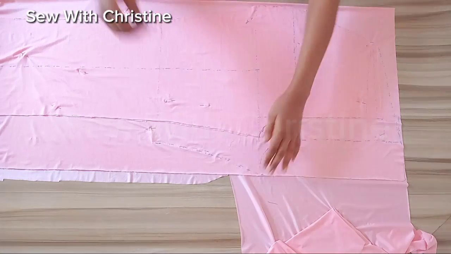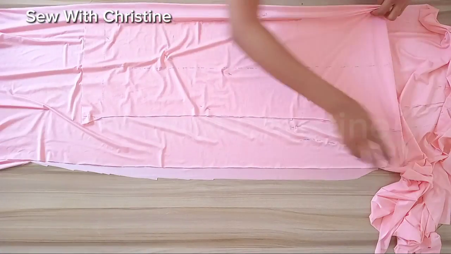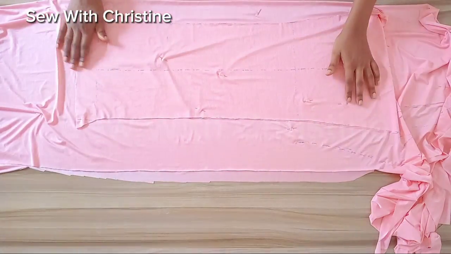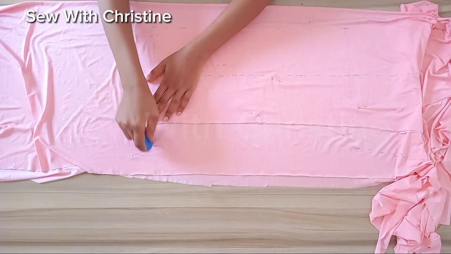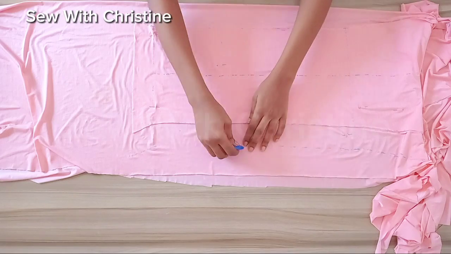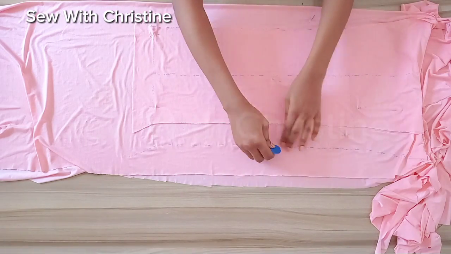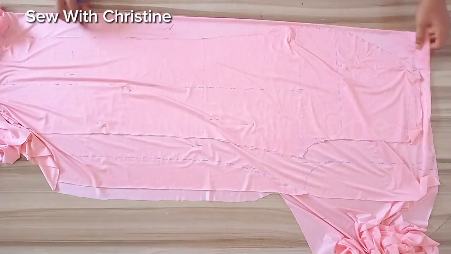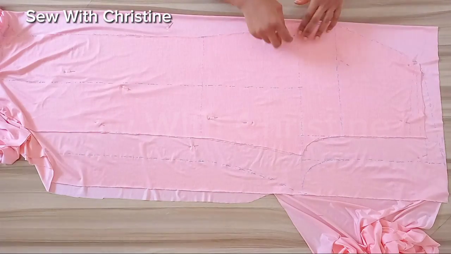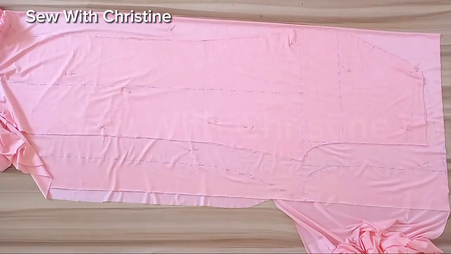I'm going to move my fabric upward so I can continue marking 2 inches. I'm going to mark these 2 inches down to the hem area. Note that when we drafted the front parts, I didn't add any seam allowance. The seam allowance that I'll be using is what I've just added to the back parts. So we are done drafting the back pattern like so. Next is for me to cut this out.